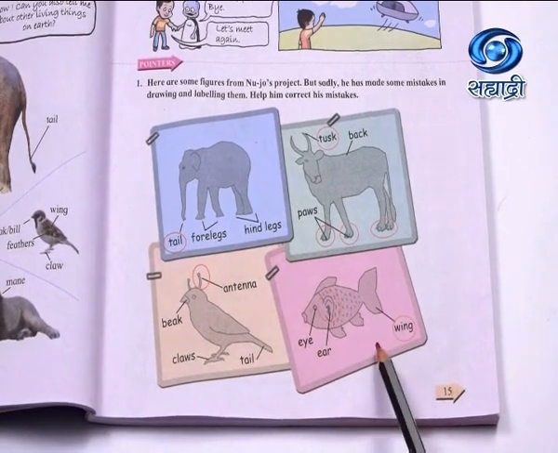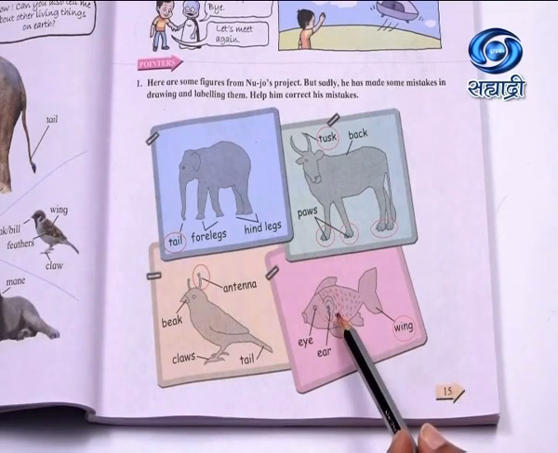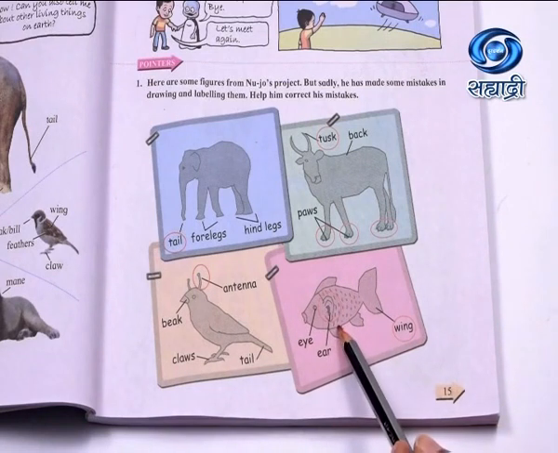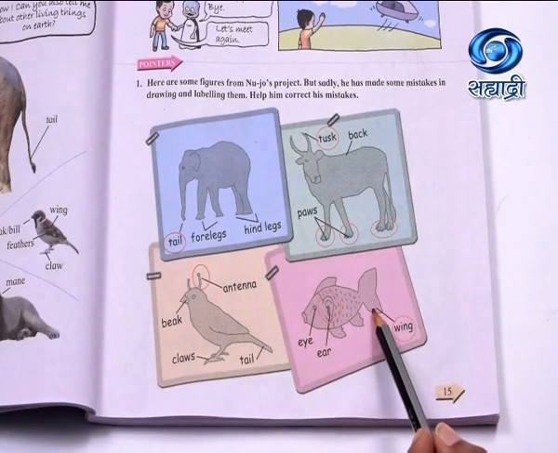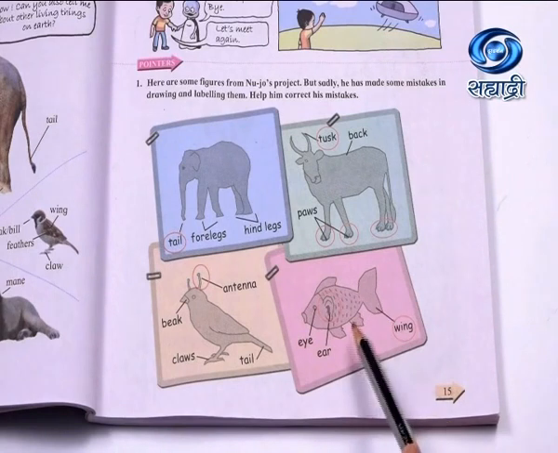Now, do you know what is wrong in this picture? Yes, this part of the fish is called gill. This is where the fishes breathe from. So, they are not called ears, they are called gills. And this is called a tail. This is a tail of the fish. I hope you got these labels correct.